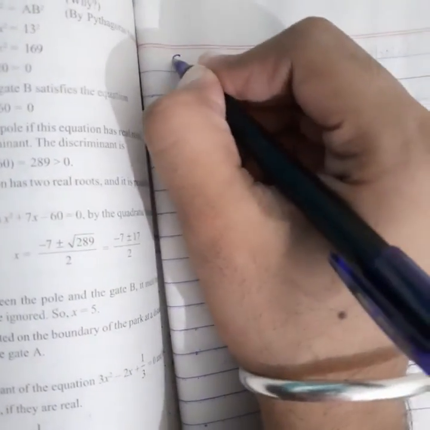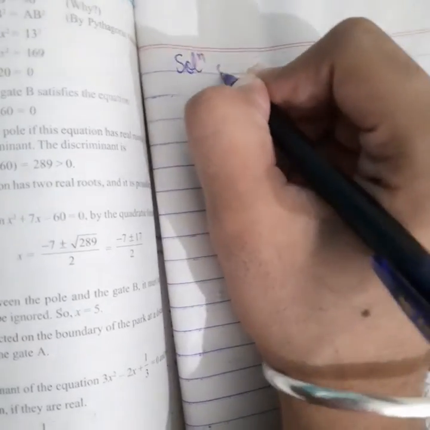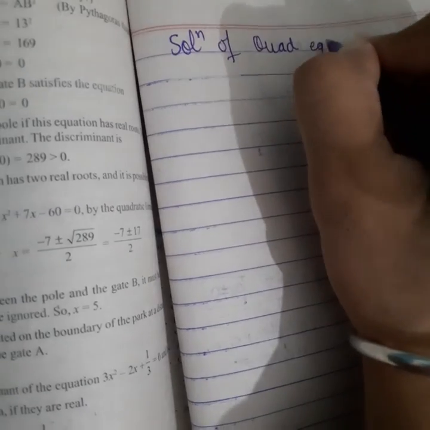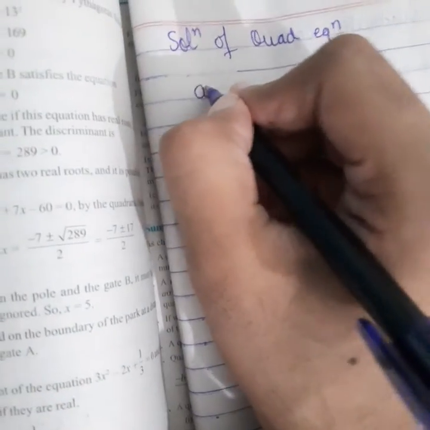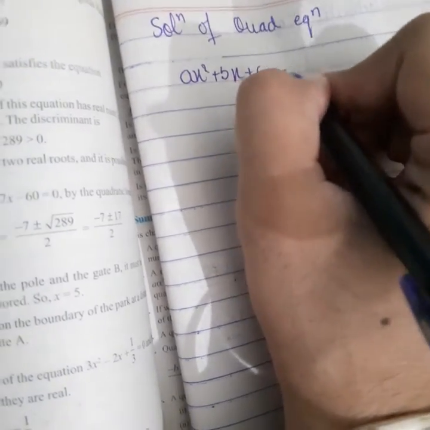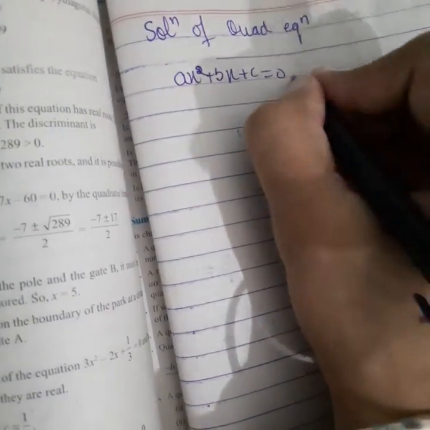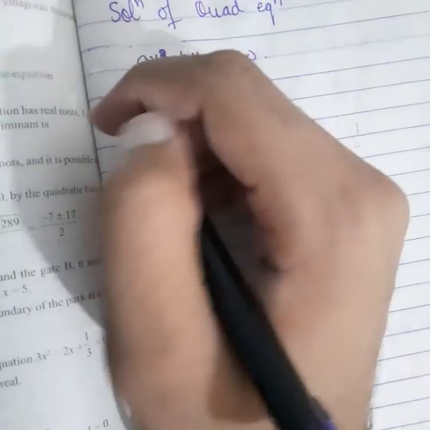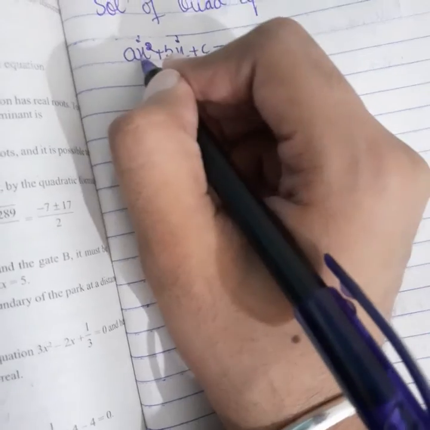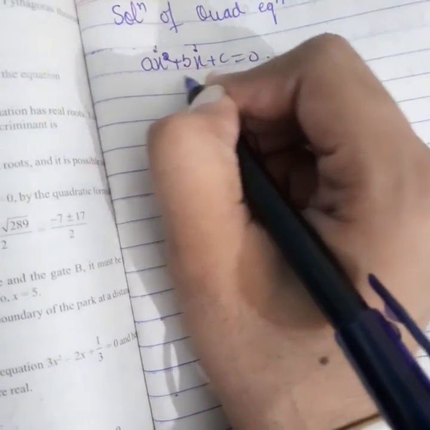Okay, so now comes the other part, which is finding the solution of a quadratic equation. Since ax square plus bx plus c is equal to 0 is a quadratic equation, and there is only one variable x, there must be some value of x for which this equation is true.